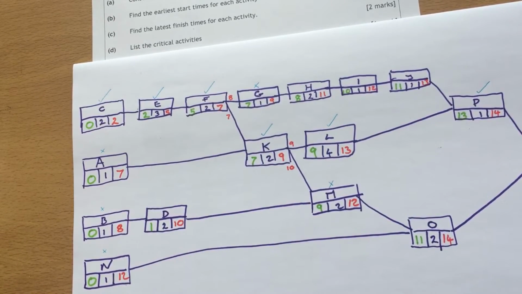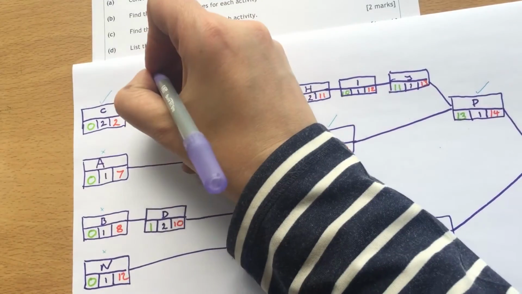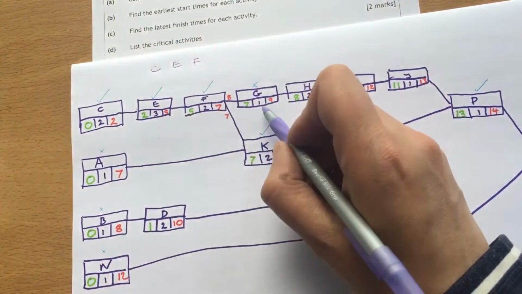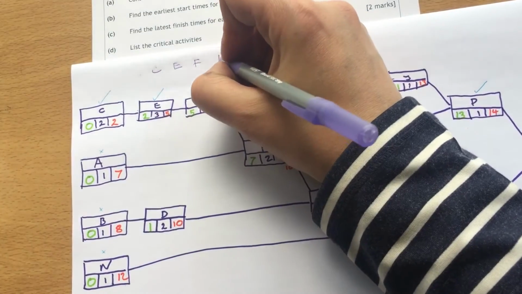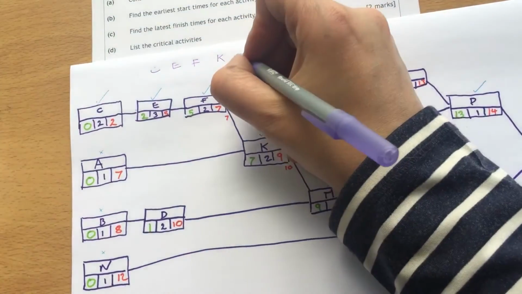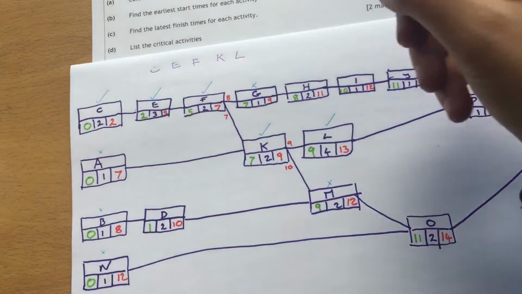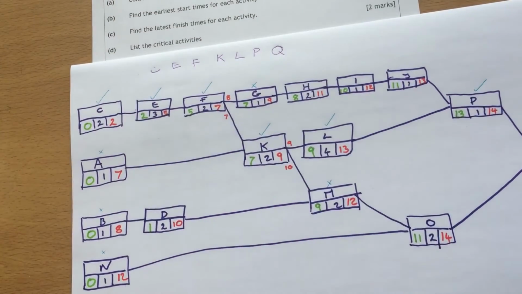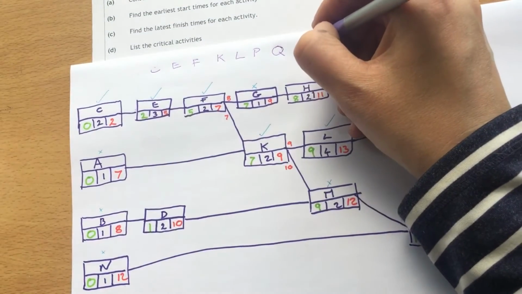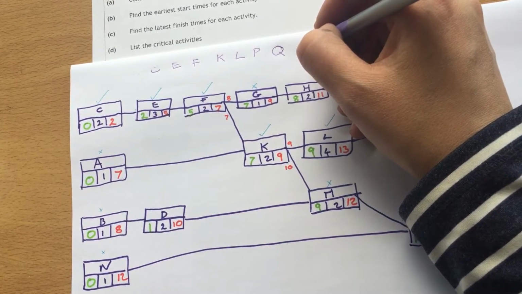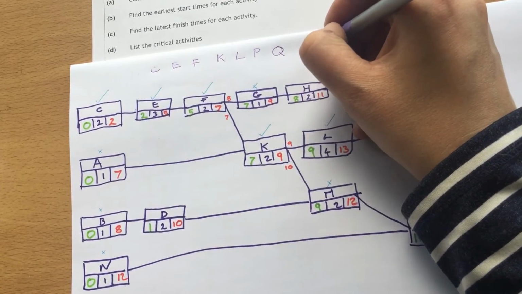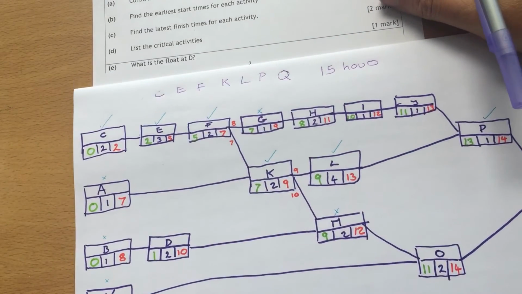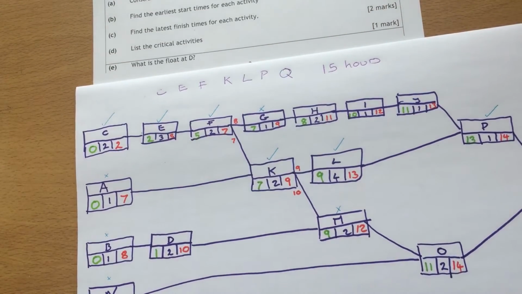So our critical activities were C, then E, then F, not G, but went down to K, along to L, and then P and Q. And it took us 15 to get to the end. So if we're looking in hours here, that would be 15 hours. The last question that we're asked about is the float at D.